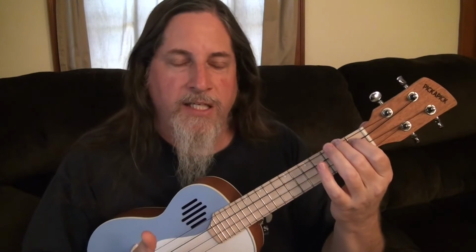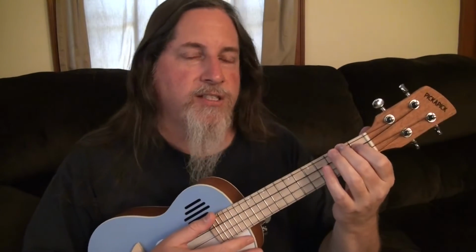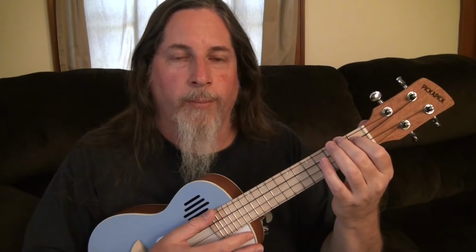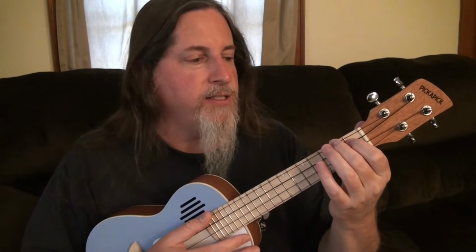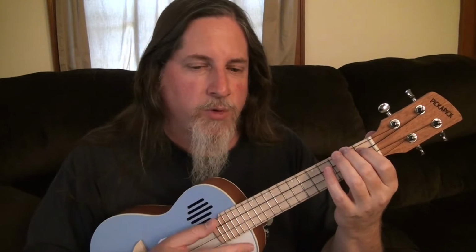Now what we need for a seventh chord is a major chord with a minor seventh added. So a minor seventh is 2 frets down from the root, or 10 frets up from the root. You know how the notes are kind of circular, A, B, C, D, E, F, G, A, B, C, D, E, F, G, A, so you can go backwards or forwards.